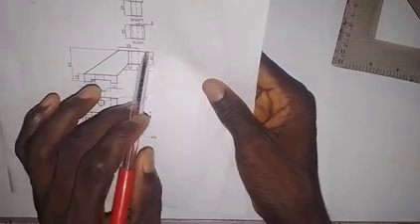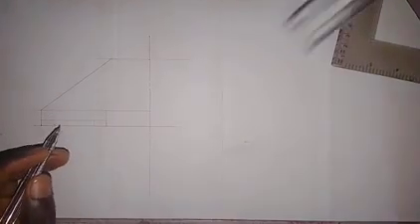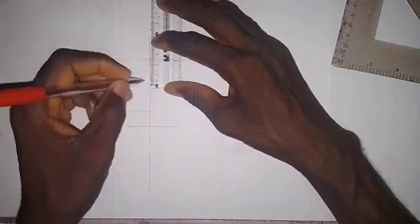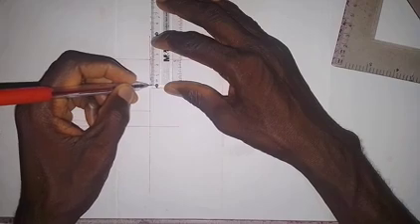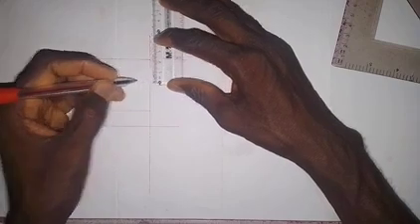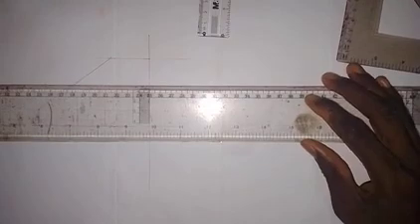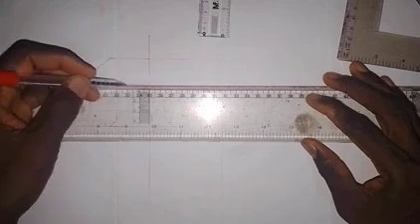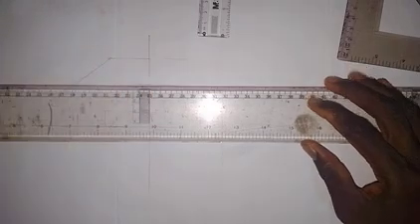So how do I do that? I need to take a measurement of 25 millimeters down. So I will come to the center line here and take a measurement of 25 millimeters down from this point. This is 25 millimeters. This is 25 millimeters. So here I'm going to draw a horizontal line, like this.